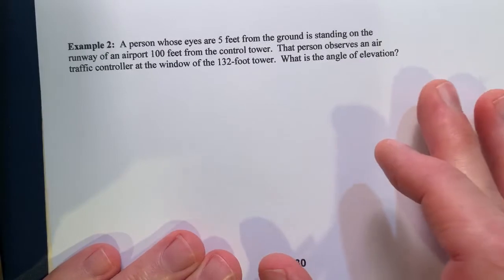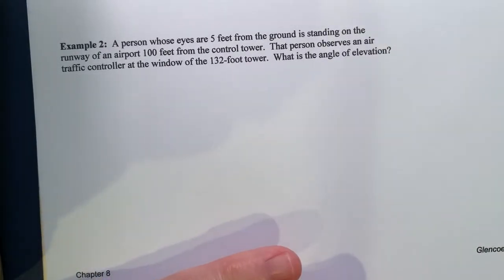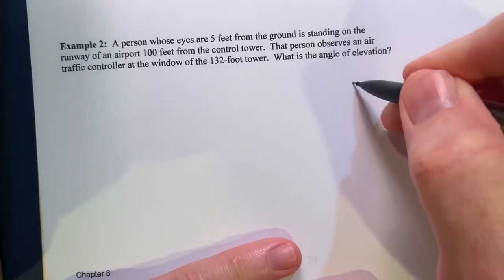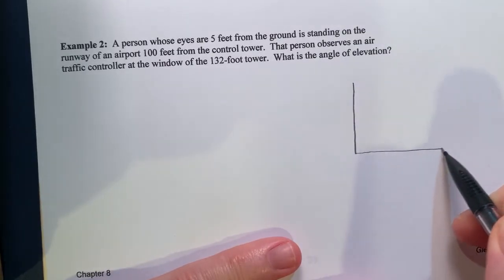Now this one, example 2: a person whose eyes are 5 feet from the ground is standing on the runway of an airport 100 feet from the control tower. So let's go ahead and start drawing that picture. So we know we have a control tower. And let's go this way this time.